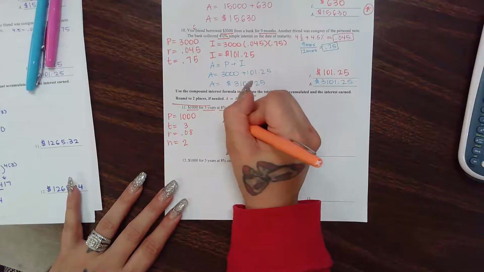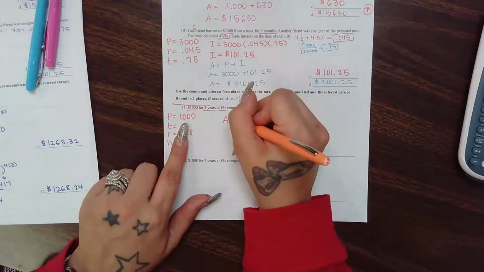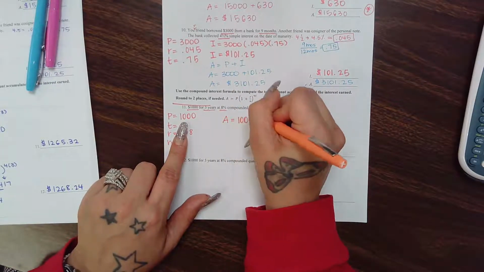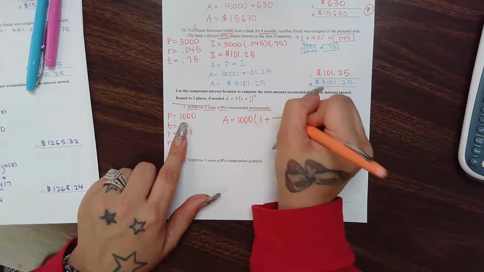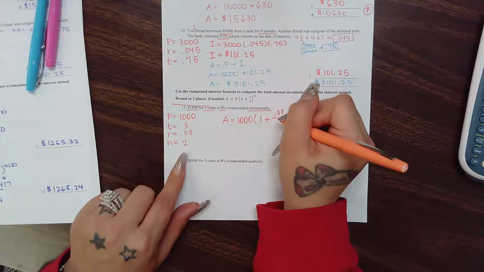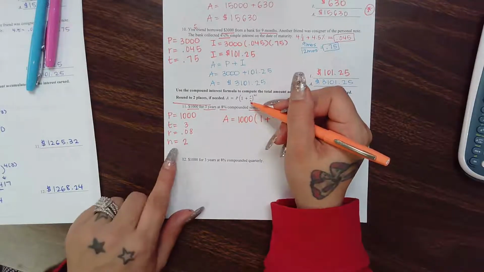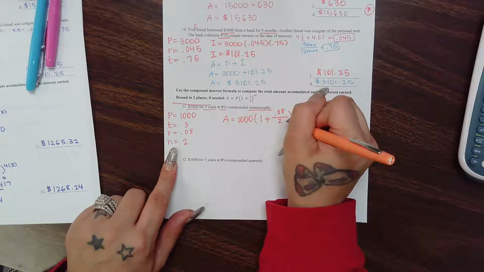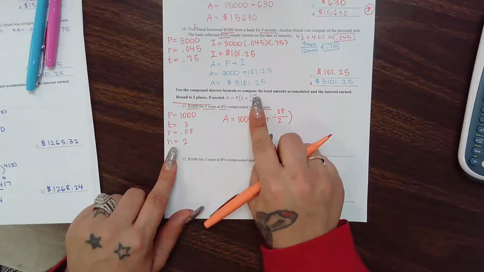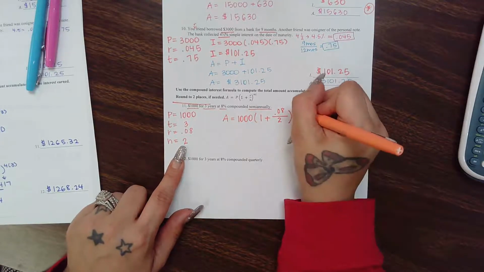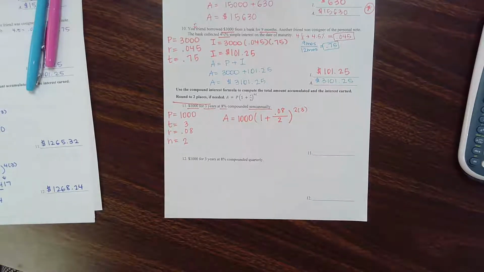My accumulated amount is going to be equal to 1,000 times 1 plus 0.08. And then in the formula, I've got an N right here in the denominator. My N is 2. Close it, raise it to the NT power. N is 2, T is 3. And then grab your calculator. So much calculator work, y'all.